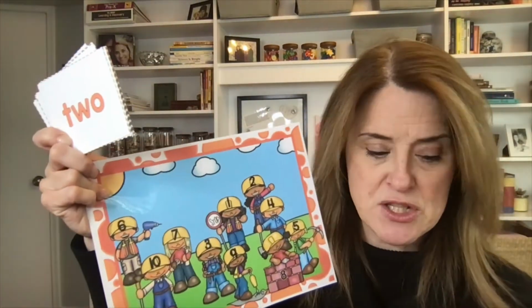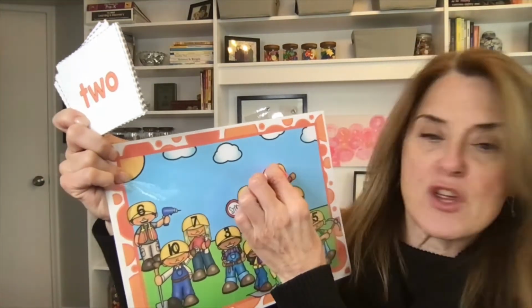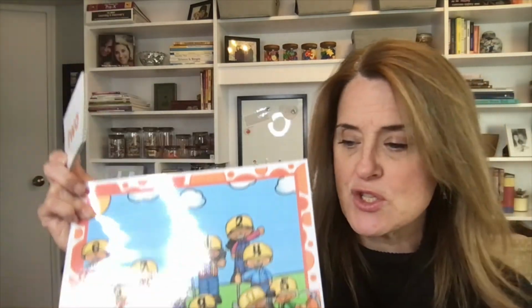Let me show you the cards that we use for the draw and cover. My kids aren't reading, so I don't use these, but I do have included in my lesson plan number word cards, 0, 1, 2, all the way up to 10. So if I drew like the word 2, and my kids could actually read 2, they would go ahead and put their Unifix cube on the number 2 construction worker. So that is one. There are 6 different ways that you can play this. So whatever you want to focus on.